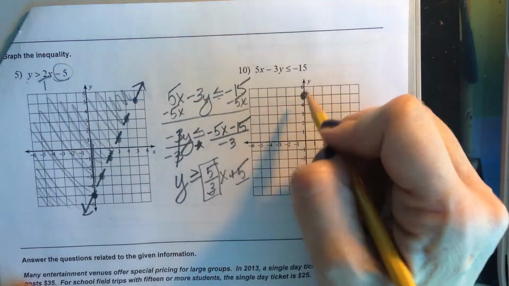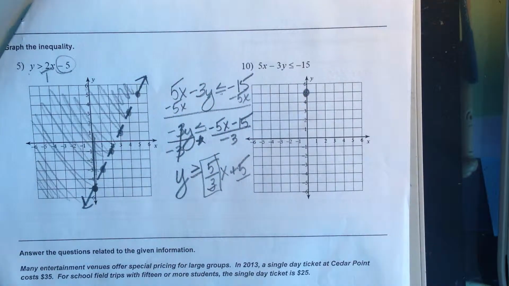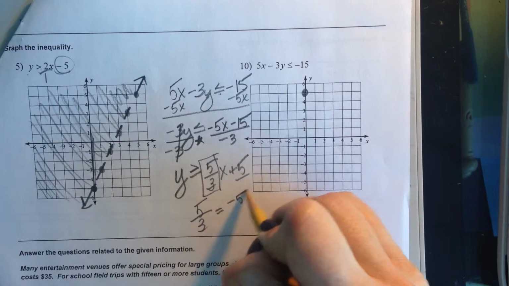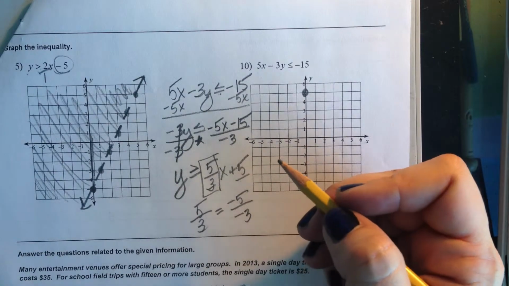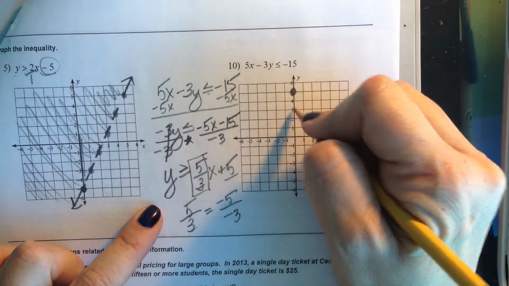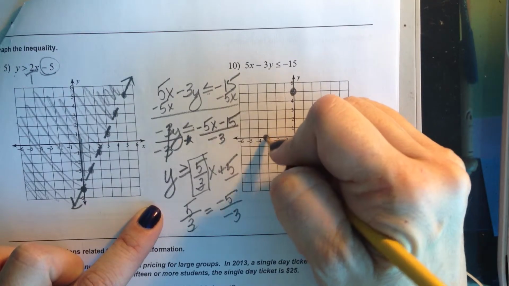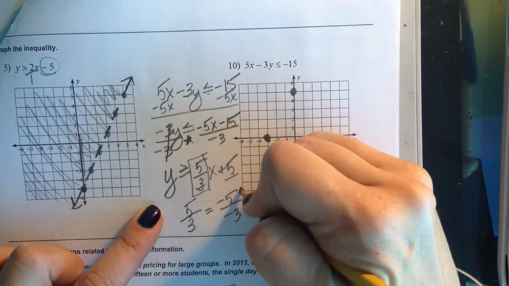From there, I need to use my slope of 5/3. Now, I don't have room to go up 5 and to the right 3. So what I'm going to do is think about how the fraction 5/3 is also equal to -5 over -3. That will give me the ability to go down 5 to the left 3. Down 5, to the left 3.